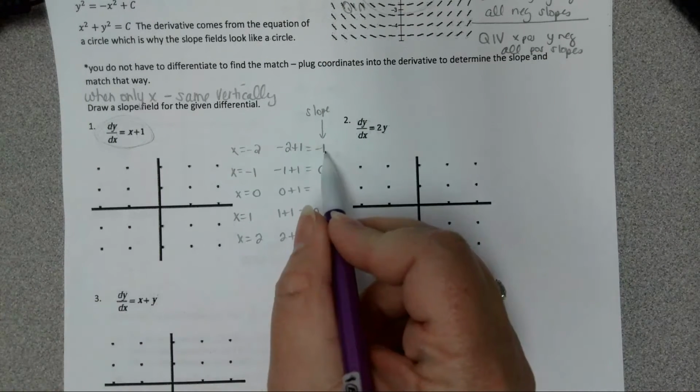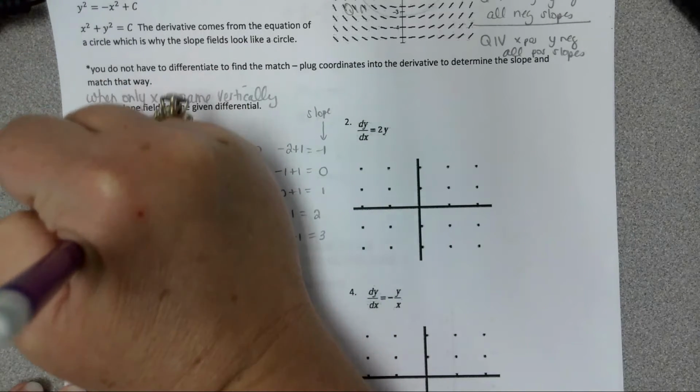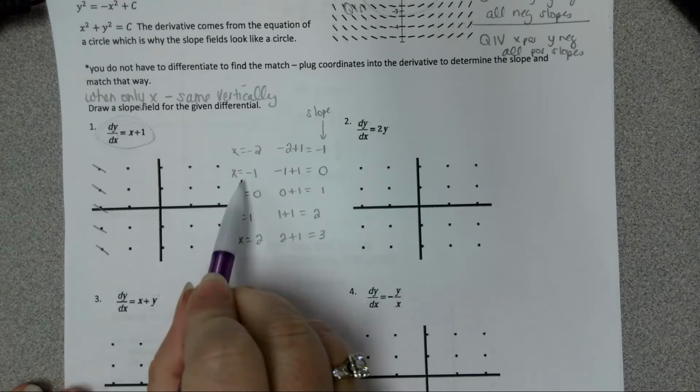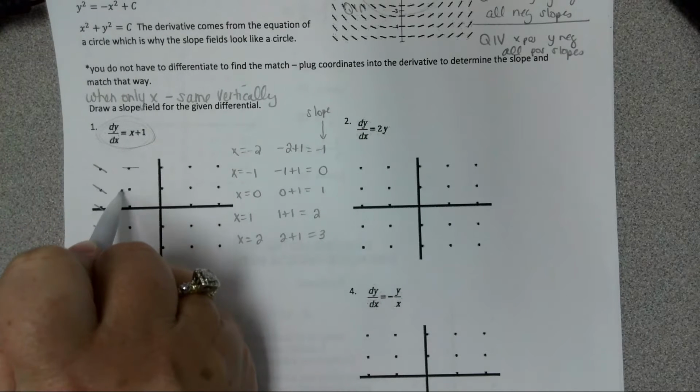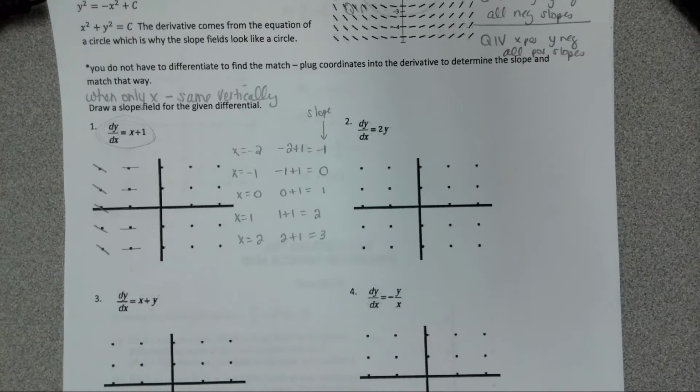So what I'm going to do is draw the slopes of these little teeny tiny tangent lines. Okay, so when x is negative 2, all my slopes are negative 1. So I'm just going to draw all of my slopes somewhere around negative 1. Now, I'm guessing. I don't know if that's a slope of 1 or not. I'm just estimating and making that my slope of negative 1. Make sure it's negative, so it's rising to the left or falling to the right. Now, when x equals negative 1, all of my slopes are 0. Again, this is huge. Horizontal tangent lines always get you a point.